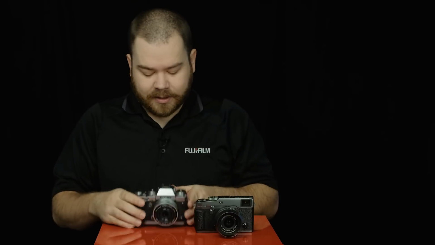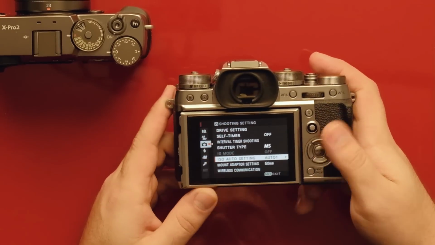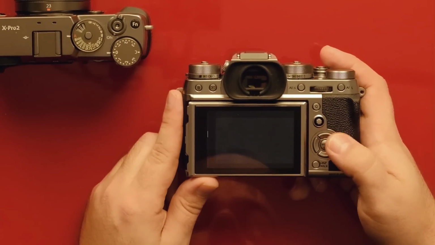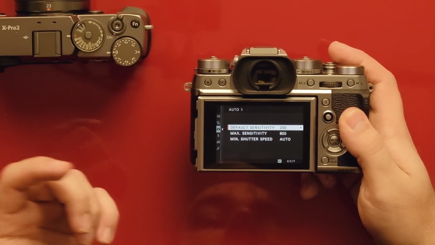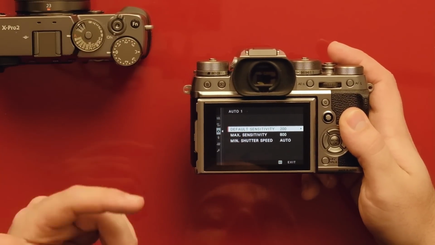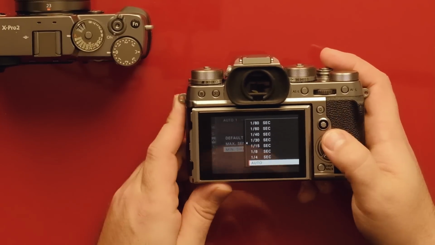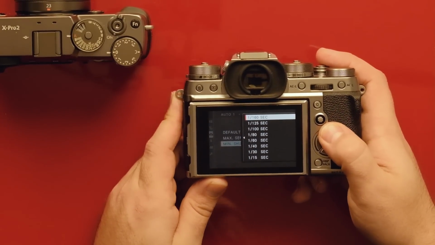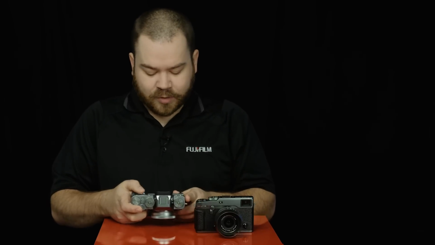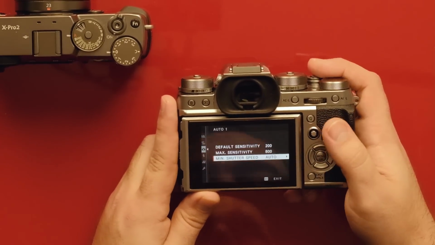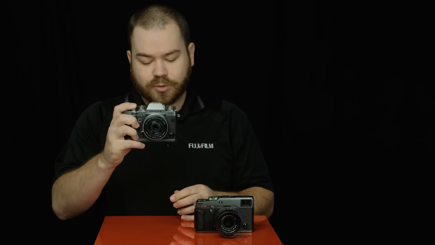So to set that, you simply go into the menu, the shooting setting, auto ISO setting, and then you set your default sensitivity, the maximum sensitivity, and your minimum shutter speed. You now have the option to choose auto instead of whatever fixed shutter speed there was. You can now put auto, and like I said, it will choose accordingly.